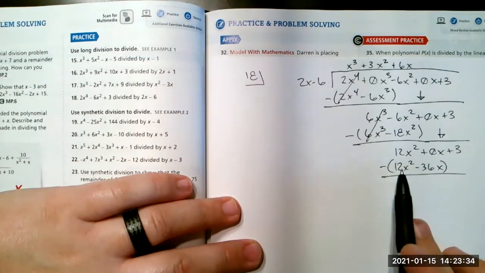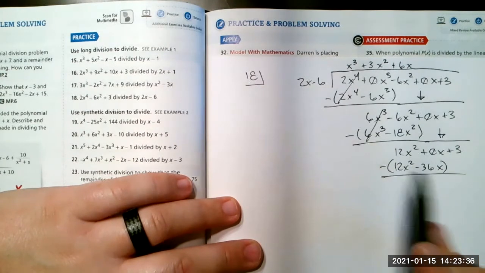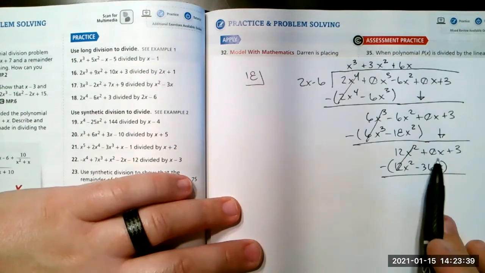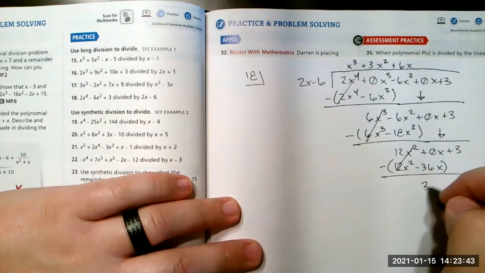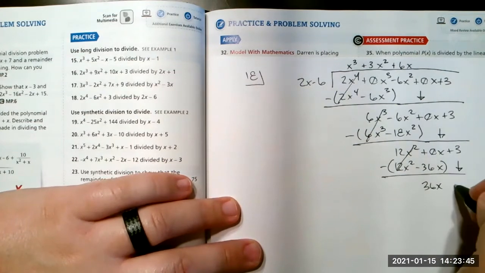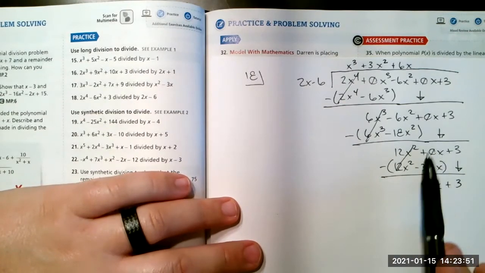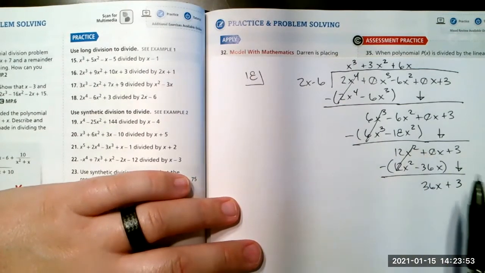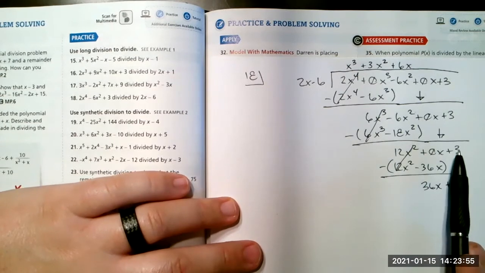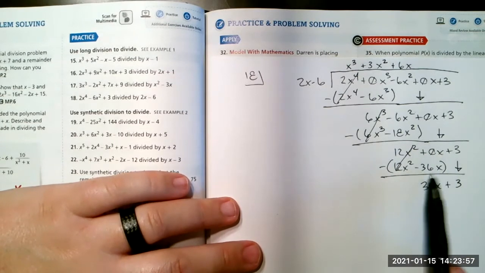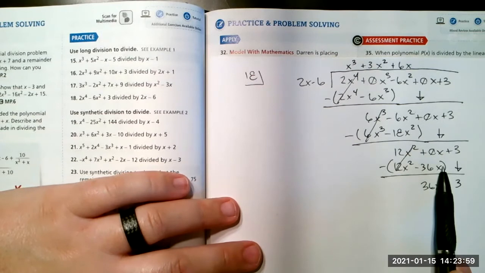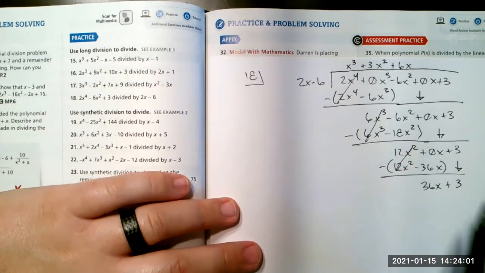Remember to subtract both of these terms. 12x squared minus 12x squared is 0. 0x minus negative 36x, that's 36x. Bring down that last term. Again, here's that place where if you didn't have this 0x here, if you didn't have this placeholder, you might make the mistake of doing 3 minus 36x and not recognizing they're not like terms. You know, always recommend putting those placeholders in there.